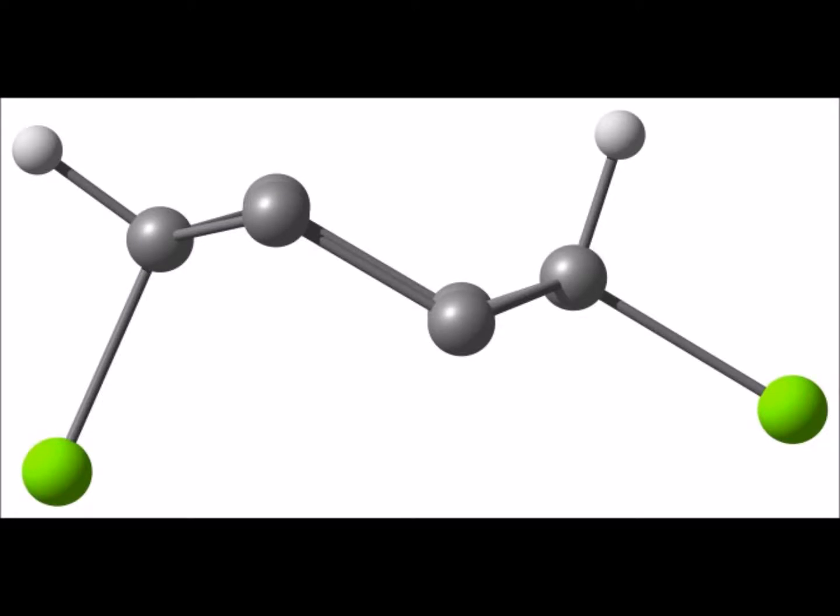Here again is a trimmed side view of the cis 1,4 dichlorocyclohexane. Notice that the chlorine atom to the left is in an axial position, whereas the chlorine atom to the right is in an equatorial position.